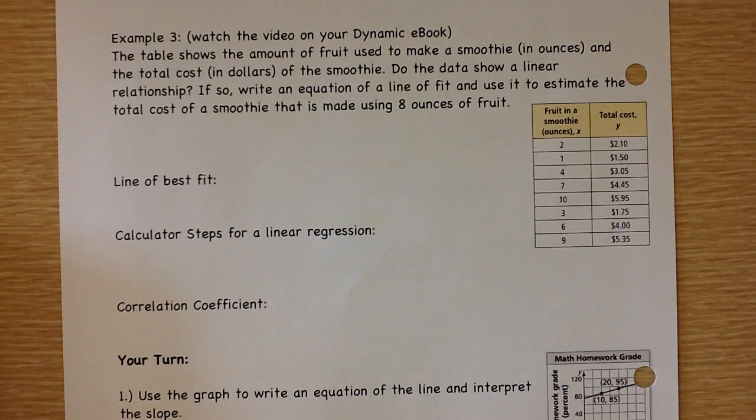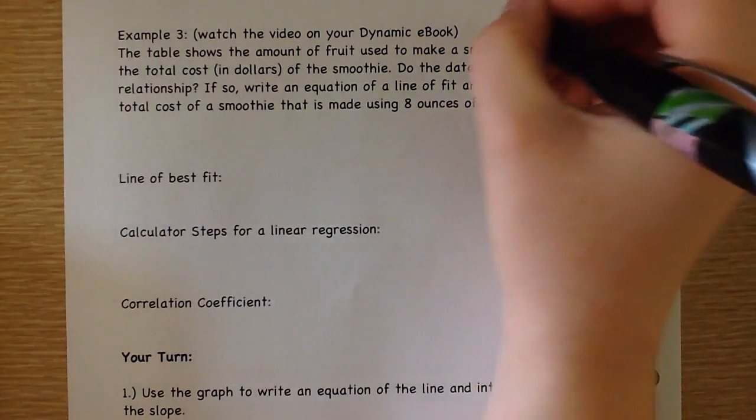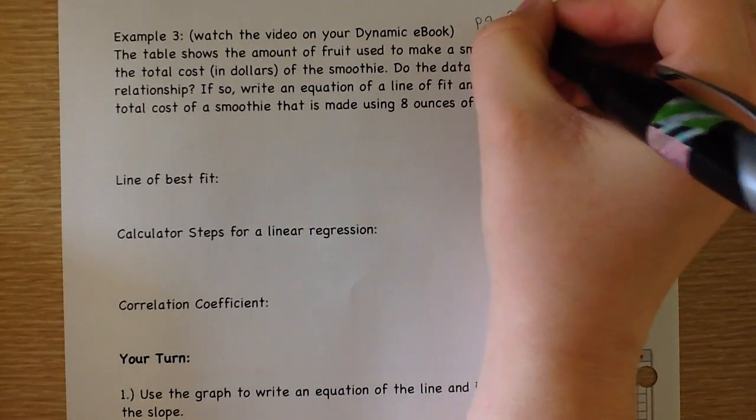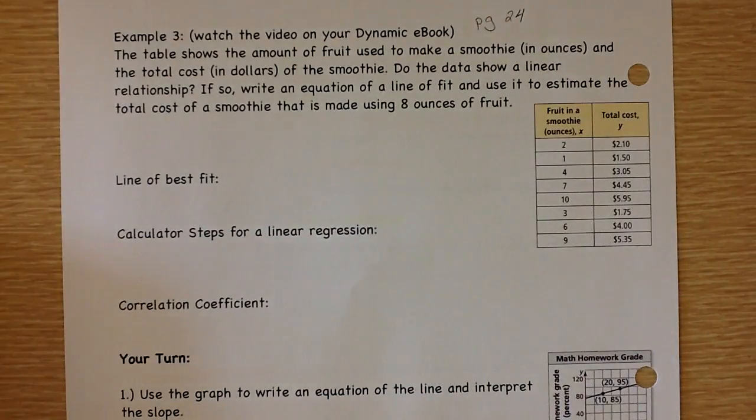So what I want you to do right now is pause this video, go into your dynamic ebook, and watch the example video on page 24 for example 3. Just watch it, pay attention to what they're doing, and then come back to this one and we'll finish that up.